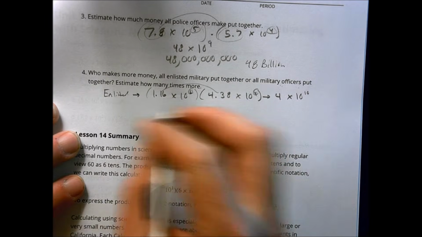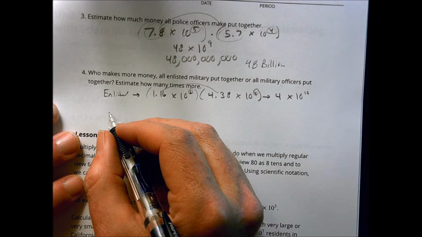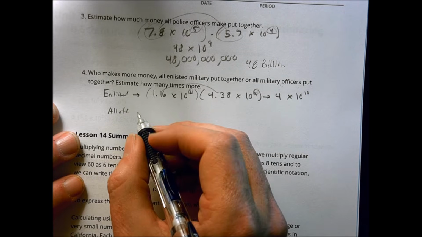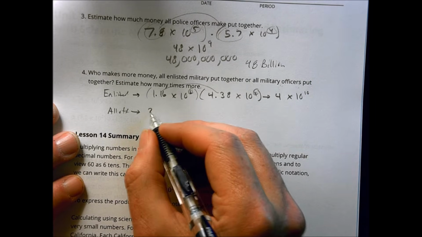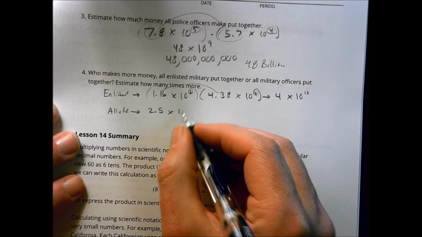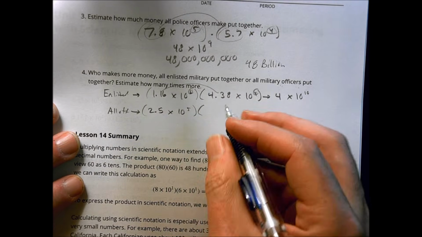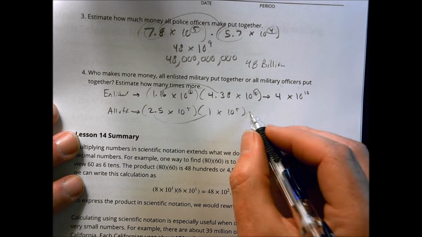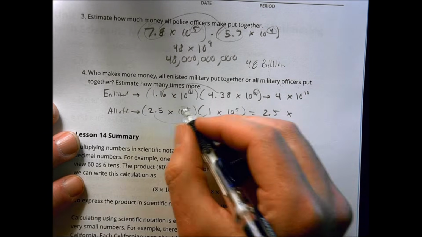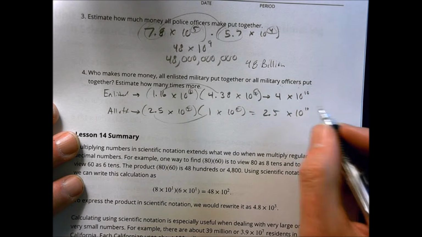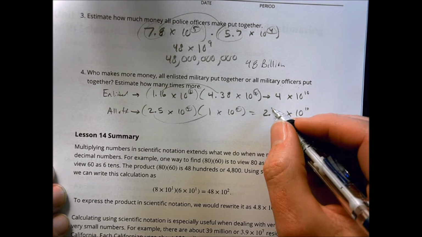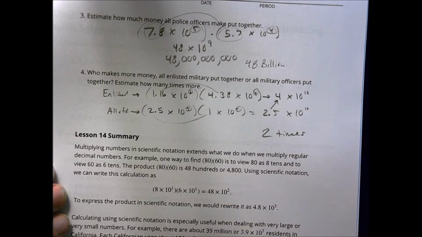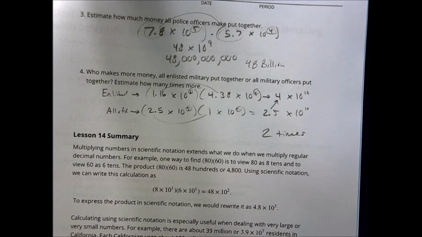Now for all officers, we would say 2.5 times 10 to the 5th, that's the number there are, times what they make, 1 times 10 to the 5th. So 2.5 times 1 is about 2.5, and then 5 plus 5 is 10. In terms of the difference between this and that, it's about 2 times greater is what the enlisted guys are making. Okay, so a lot of practice there.